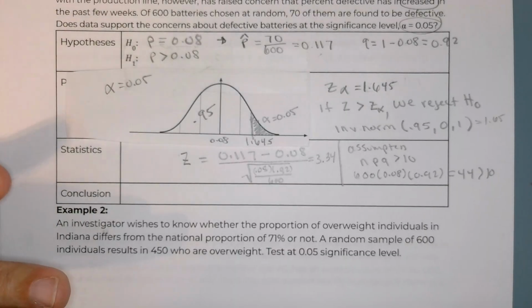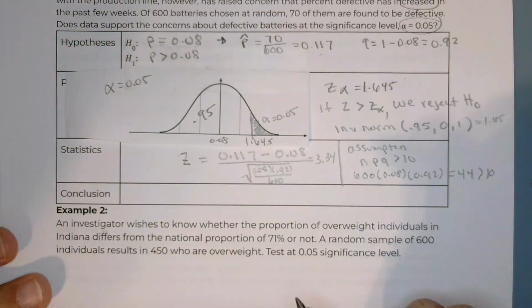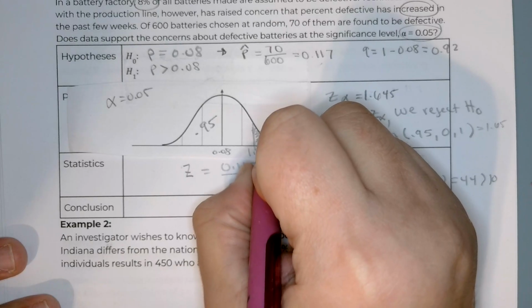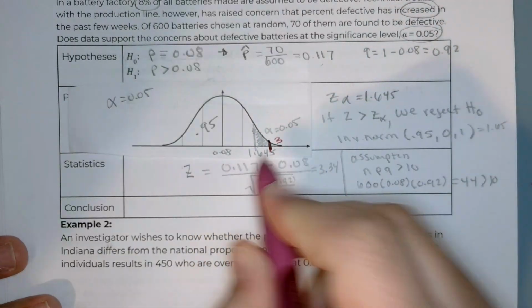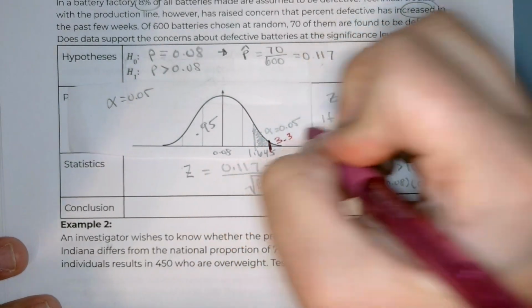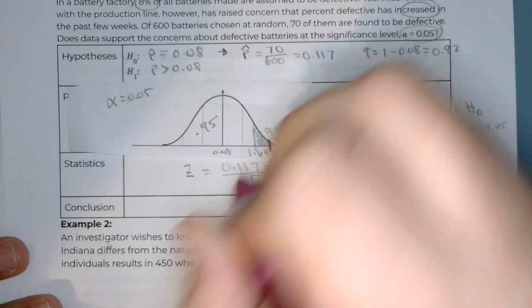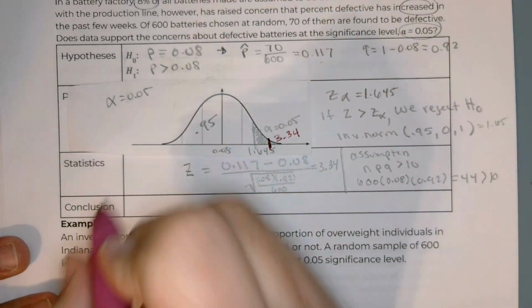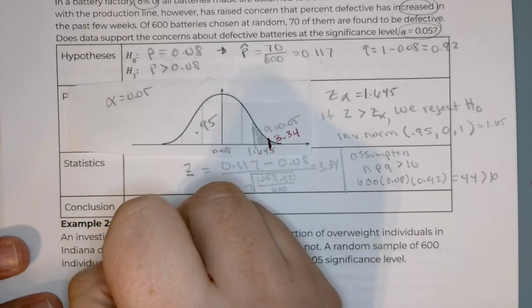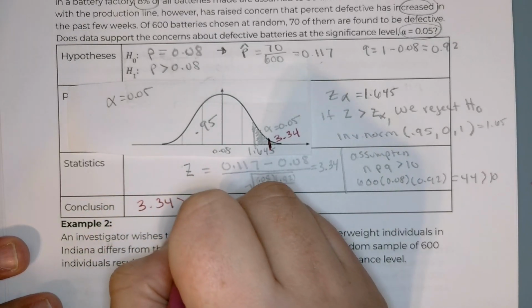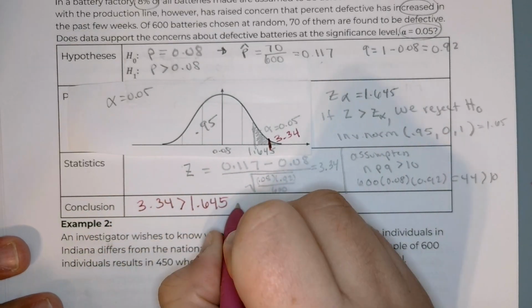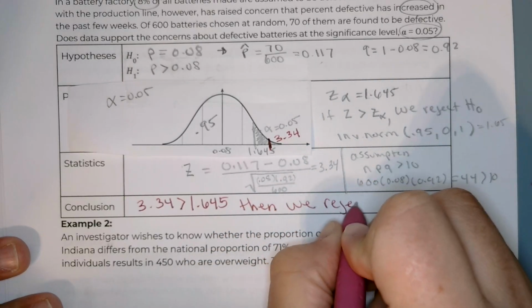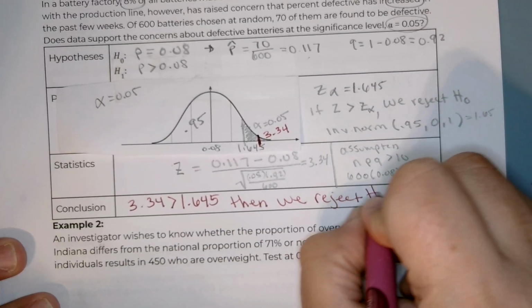Our test statistic falls here on our curve. 3.34 is way above 1.645, so we reject H naught.